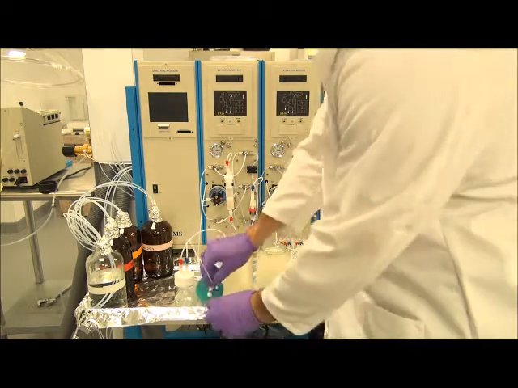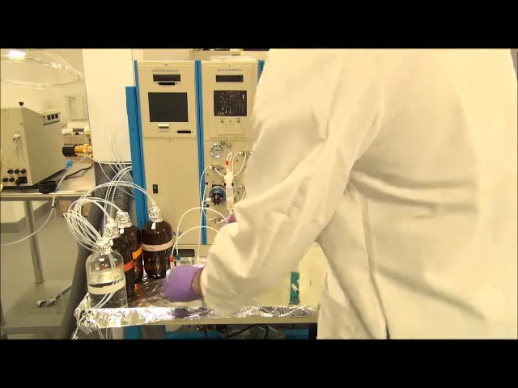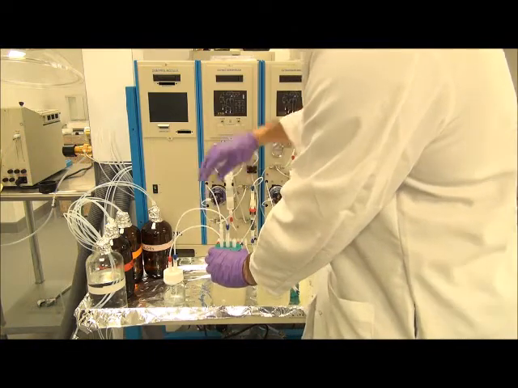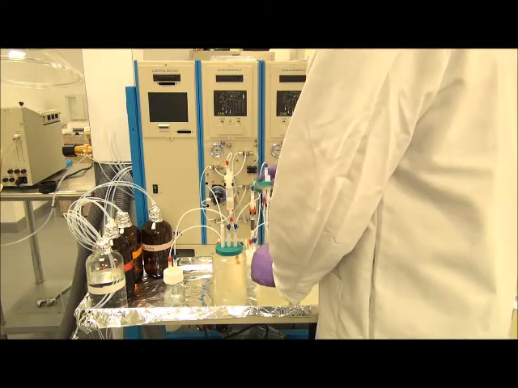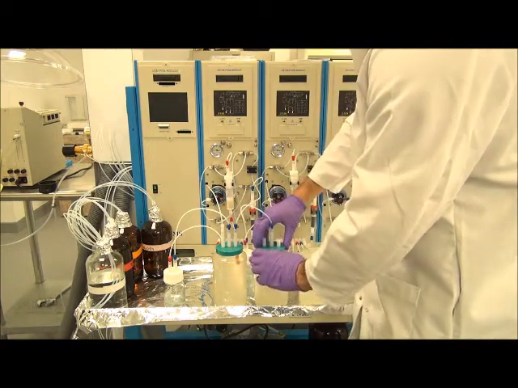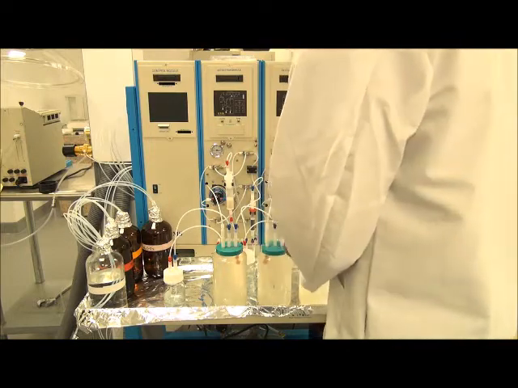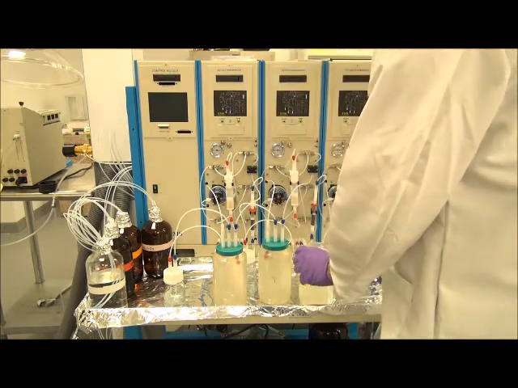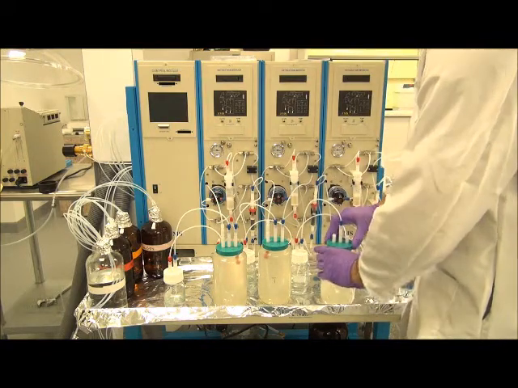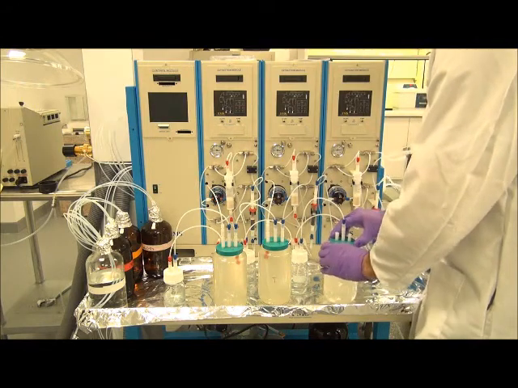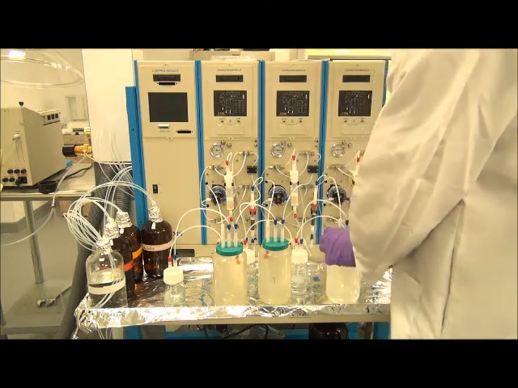We will then apply the sample bottle caps, which consist of the sample tubing to draw the sample up to each bottle. And then with these lower fittings, attach the bottle cap to the instrument. Begin to power up the system.